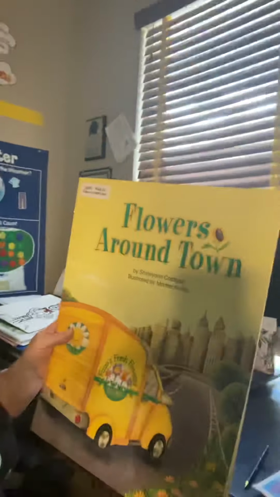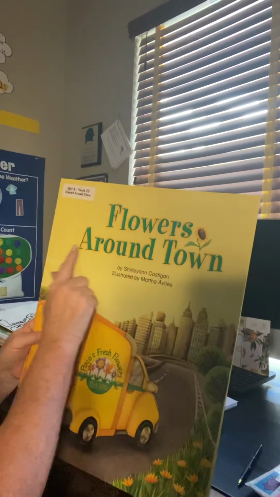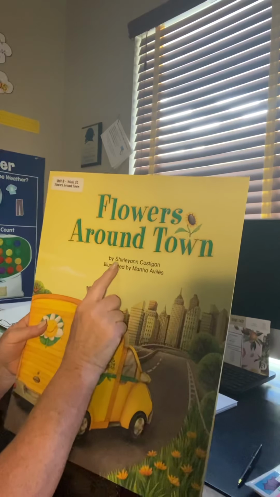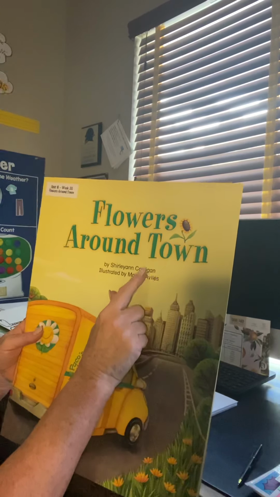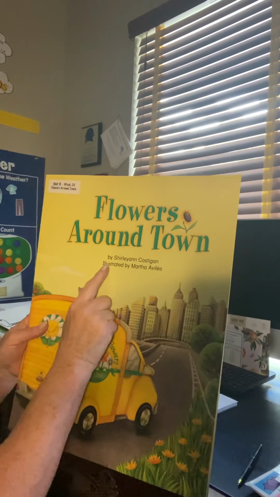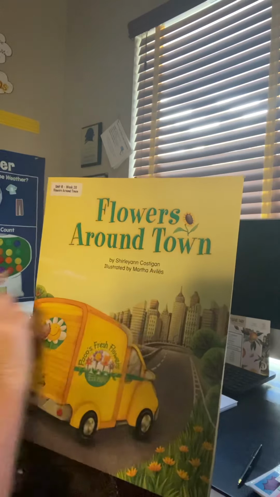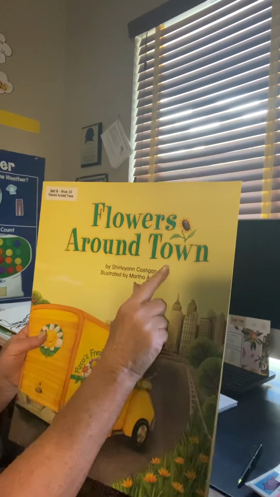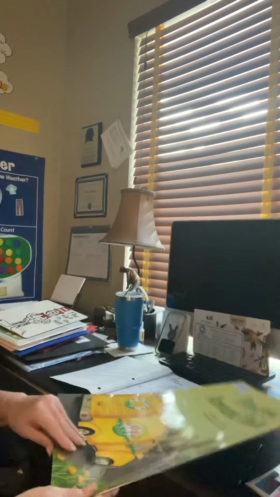So here's the name of the book. It's called Flowers Around Town. It's by Shirley Ann Costigan. She is the author. She wrote the story. It's illustrated by Martha Avila. So one person wrote the story and another person drew the pictures.